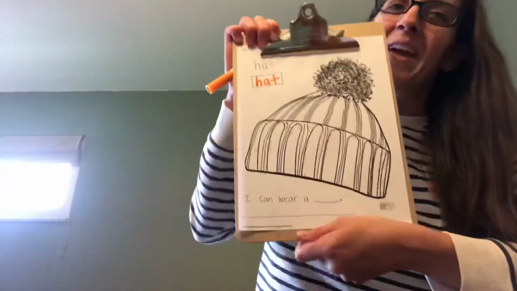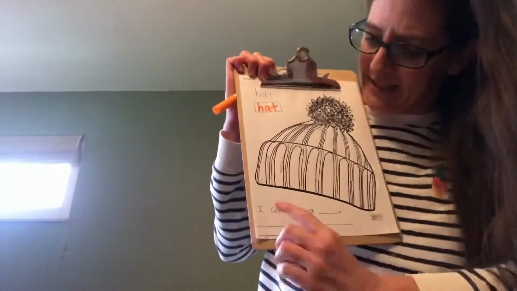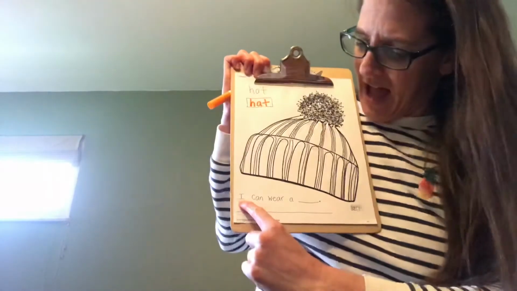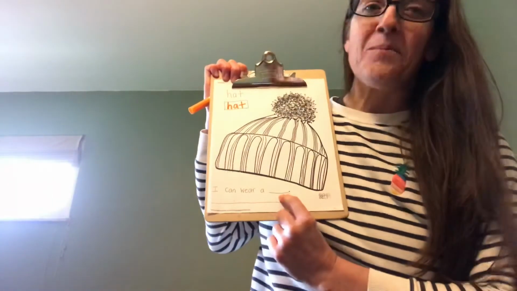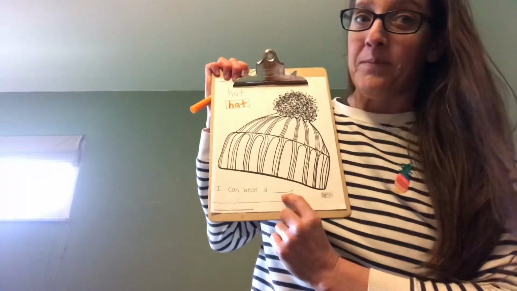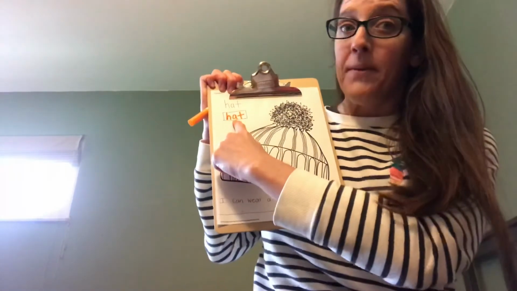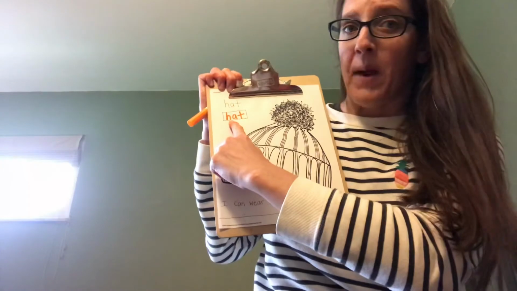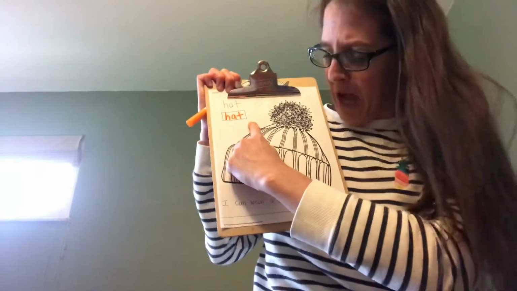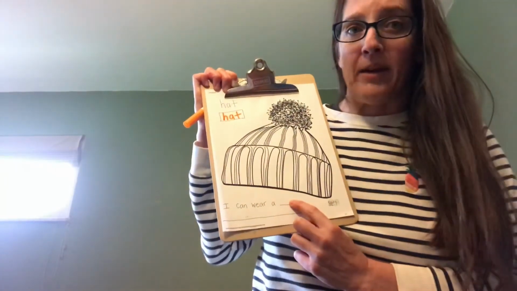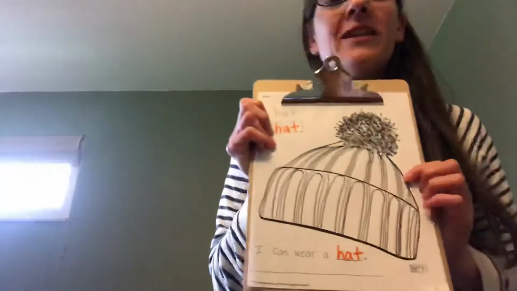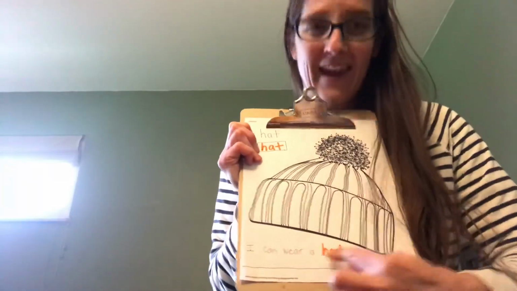Well done. At the bottom, I'm completing a sentence. I'm going to read it. I can wear a blank. So this time, this is going to require me to look up in the top left-hand corner of my paper and use this word hat as a model and write it correctly on the line below. I'm going to start with my tall H, small a, and tall T. Nice job. Now I have completed the sentence, I can wear a hat.